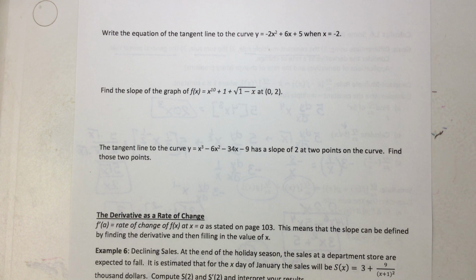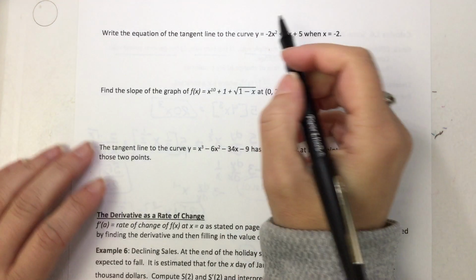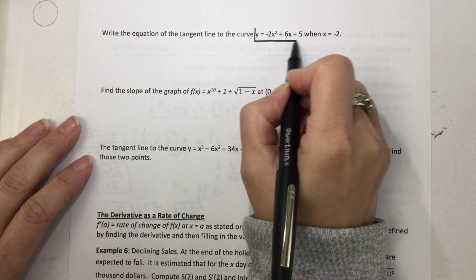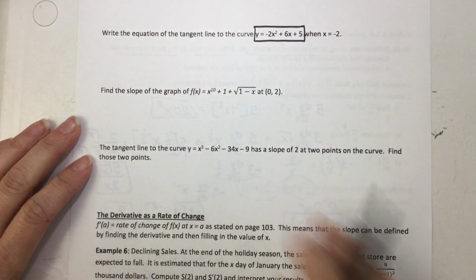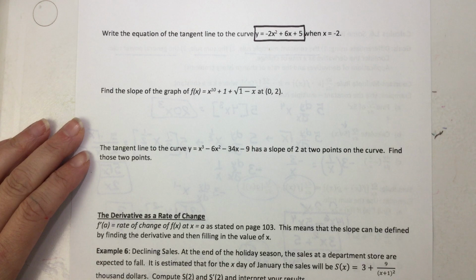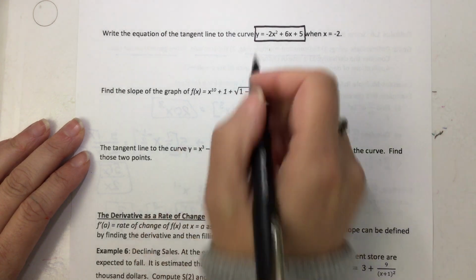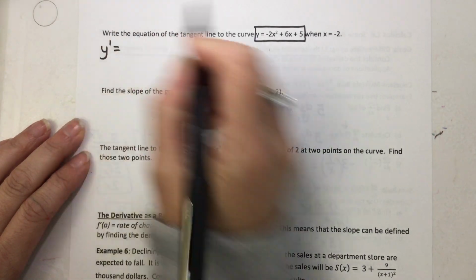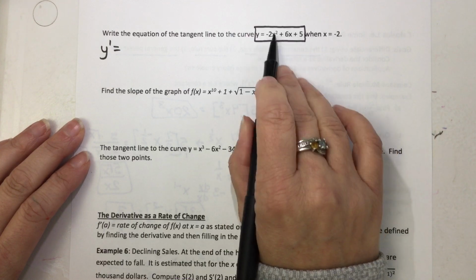If you want to find the equation of a line, any line, in this case it's a tangent line, but any line, you need 2 things. You need a slope and you need a point. So let's go ahead and do this. If I want to find the tangent line to this curve, the formula to find the slope is called the derivative. So if I want to find a slope, I need to find the derivative of the function.